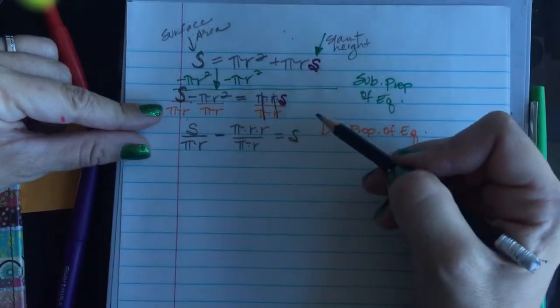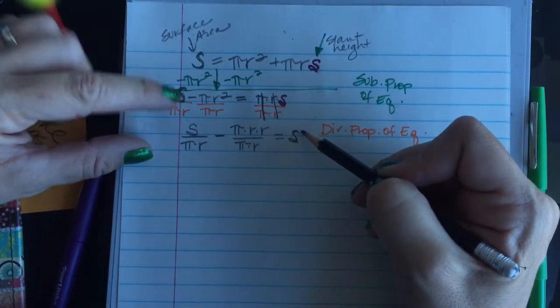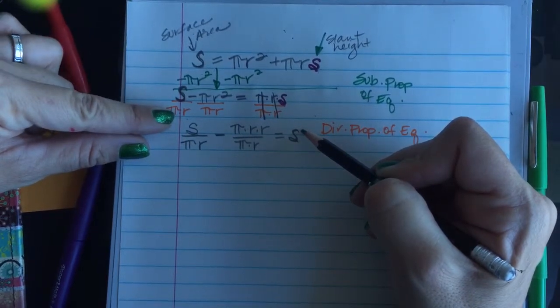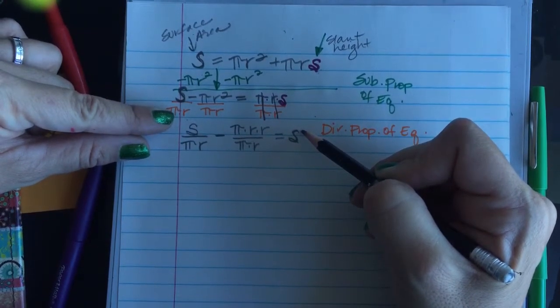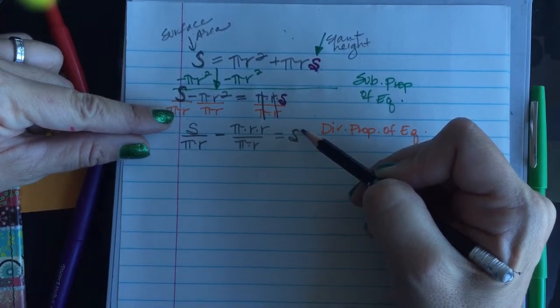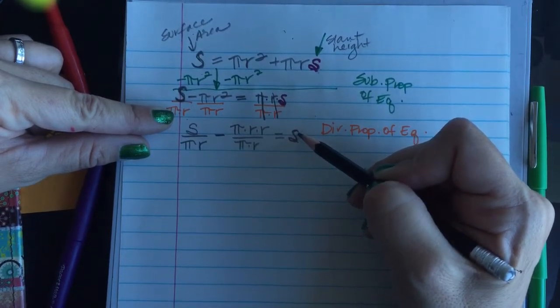So we're still at little s and slant height on this side. We're still at capital S over here. They haven't moved. I won't need to move them anymore. I wanted little s alone, and now it is.